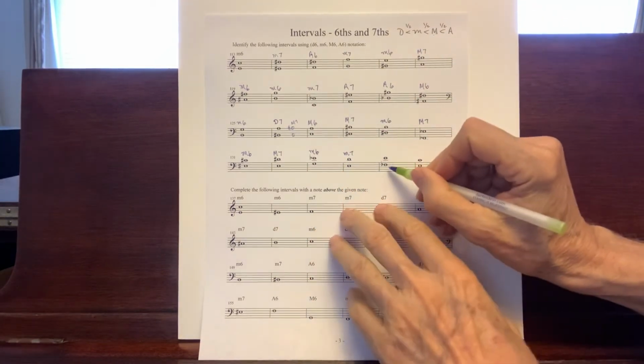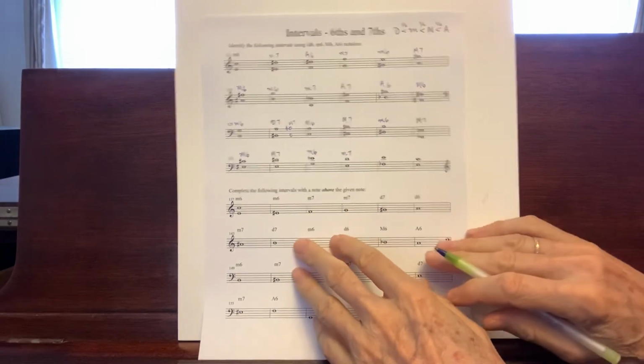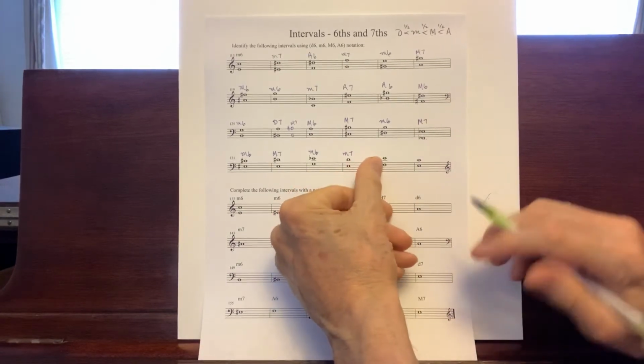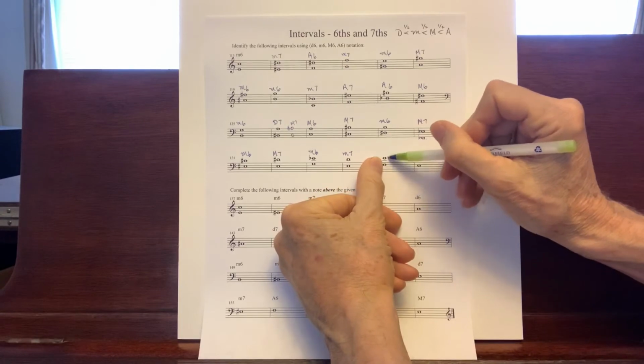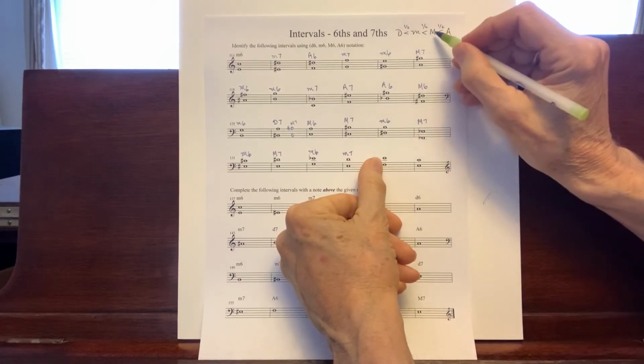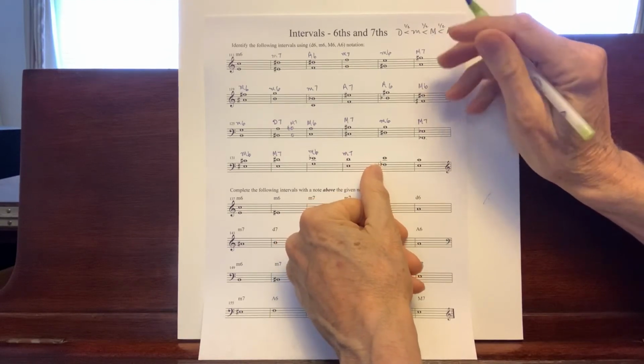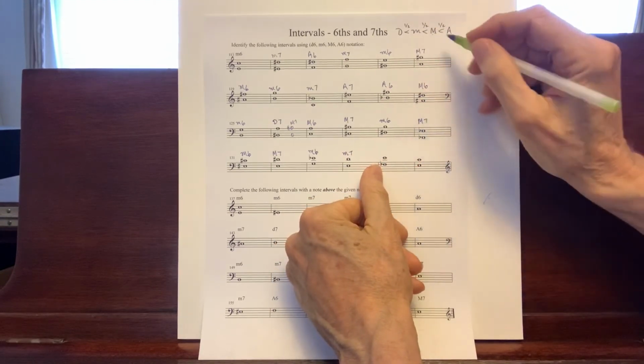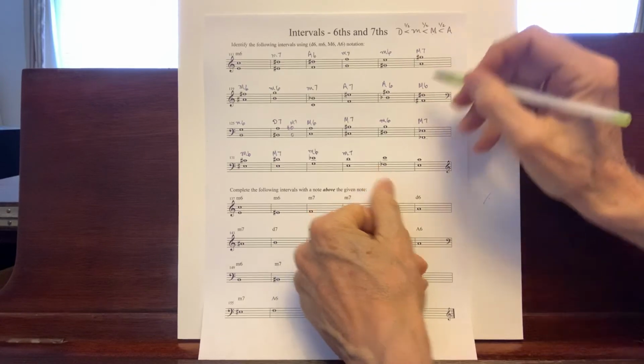What's F flat to E? Well, there's no F flat scale, so let's get rid of that. And I have F to E, which I know is a major seventh, therefore if I flat the F, I make the interval even wider, and it becomes an augmented seventh.